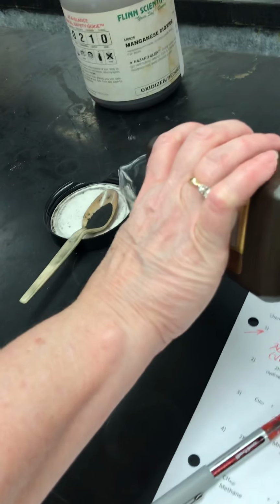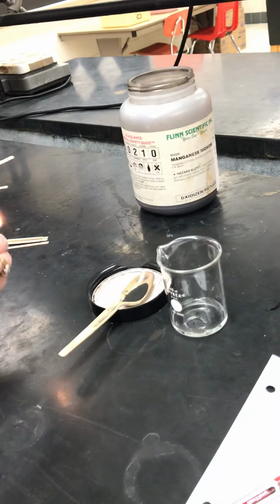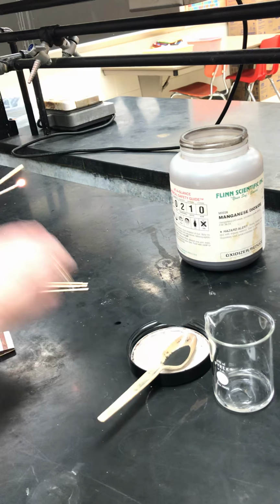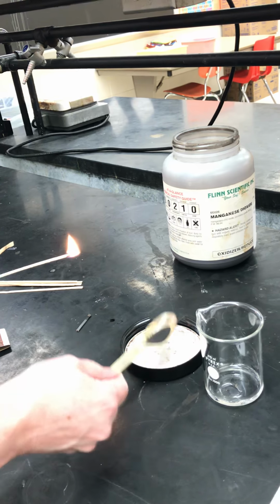So I need to just put a little bit hydrogen peroxide in. I also need to get my match ready. Because if we're making oxygen gas, I want to be able to test that oxygen gas. All right, so.